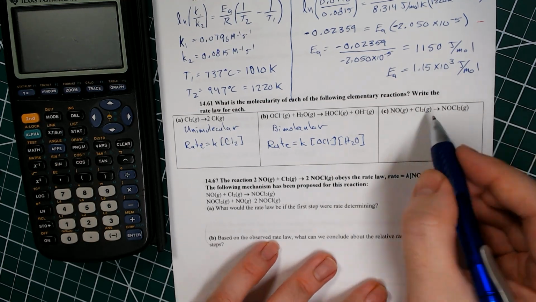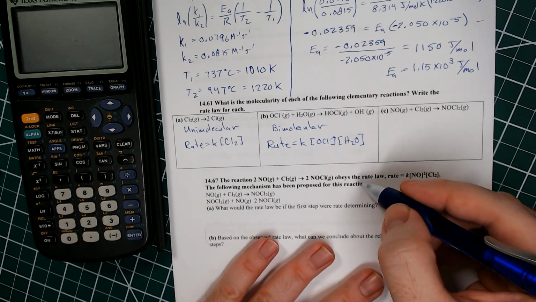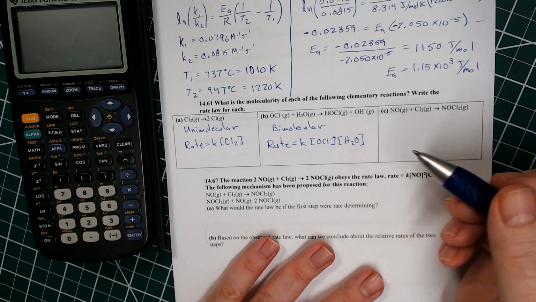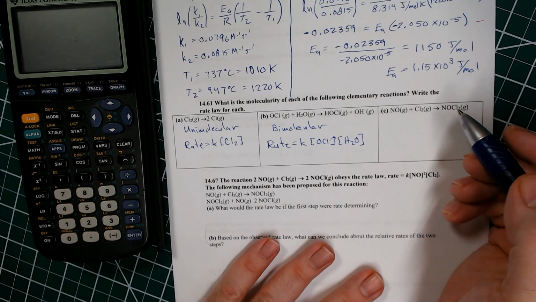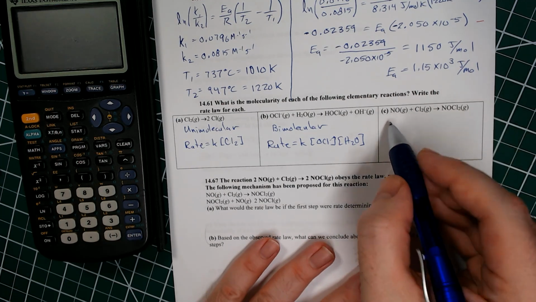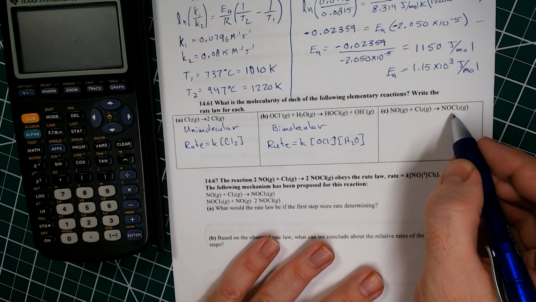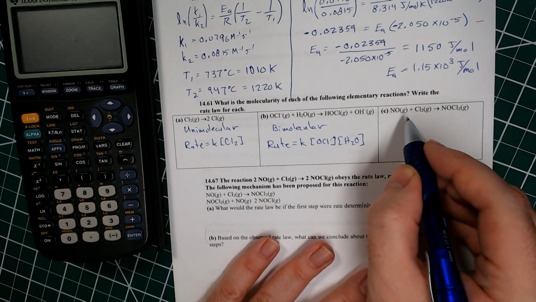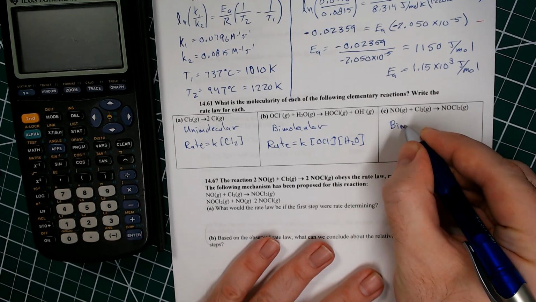All right, finally, we see this reaction over and over again. This one will show up here, and it's going to show up in a similar way in the next section. So here we've got NO plus Cl2 gives us NOCl2. If we look, there's 2 things on the left, so that must be bimolecular.